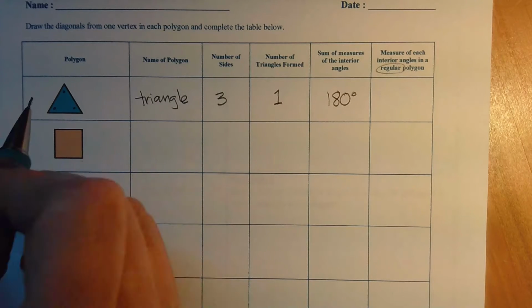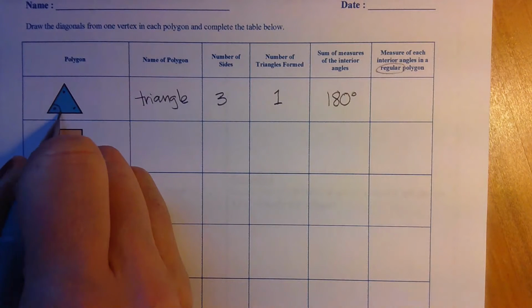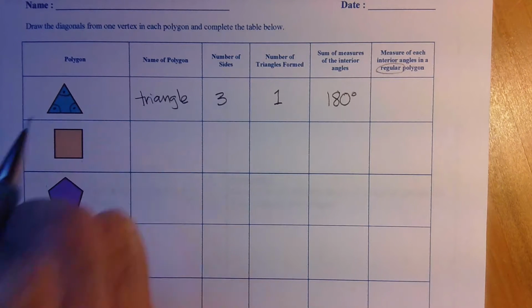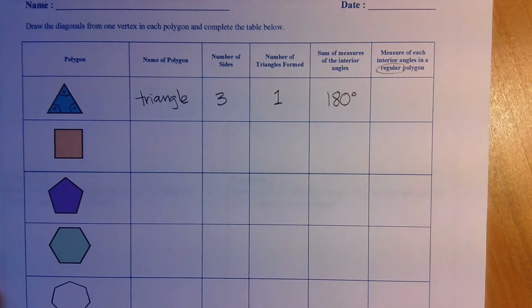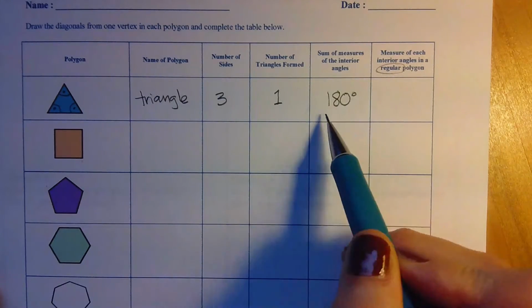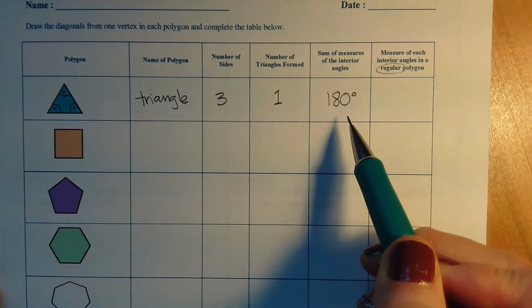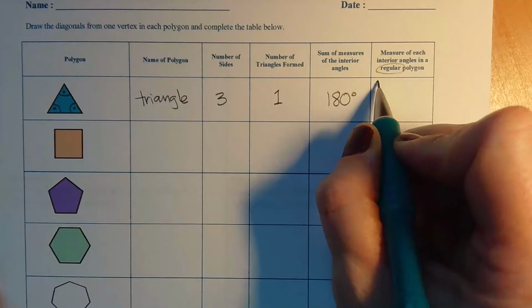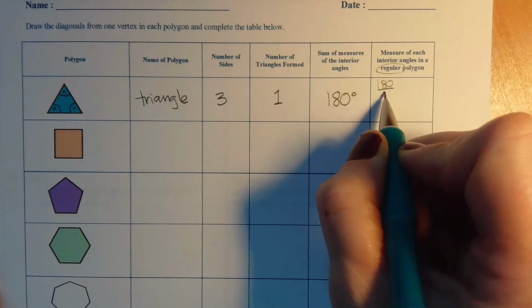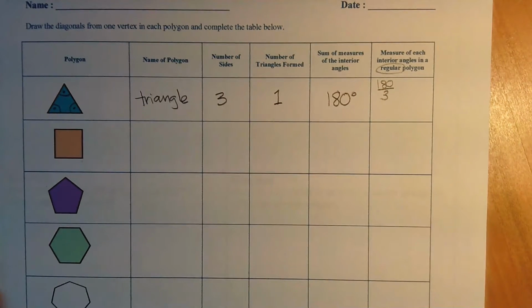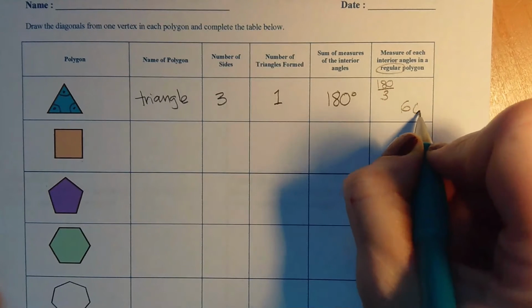So if all of these angles were exactly the same size, how big would each angle be? Because there's 180 degrees total for all 3 of them together, we would just take that 180 divided by the number of angles that we have, and that would give us 60 degrees.